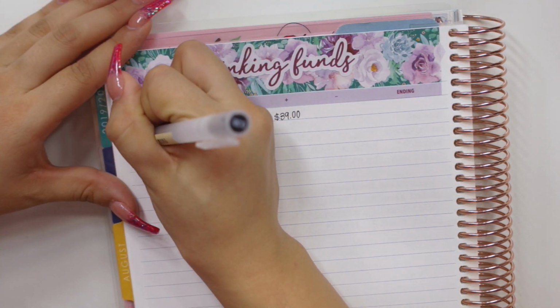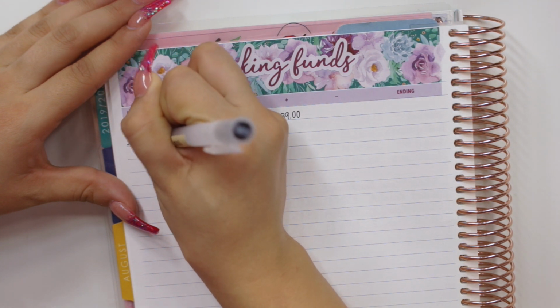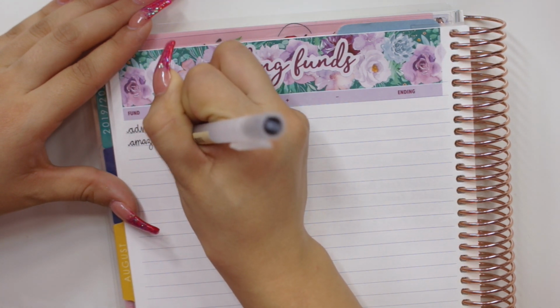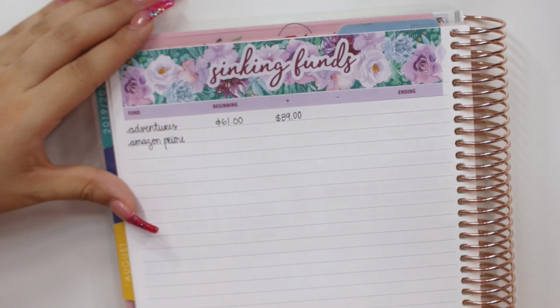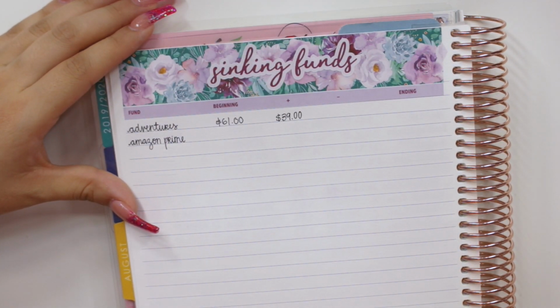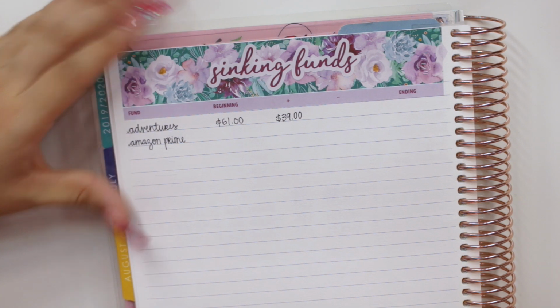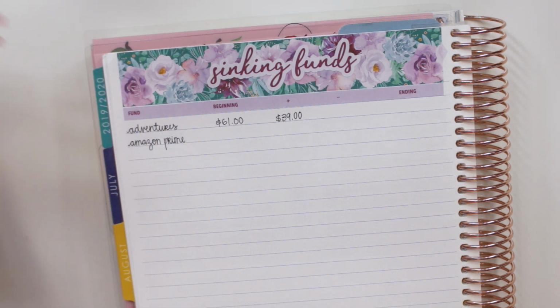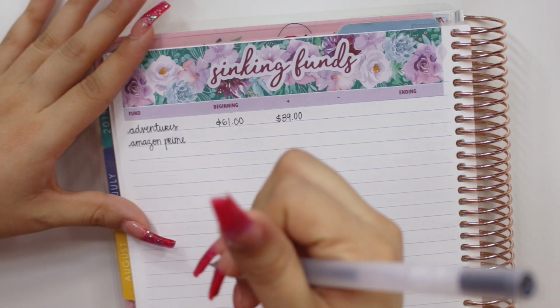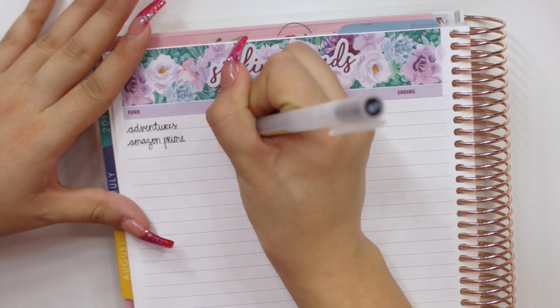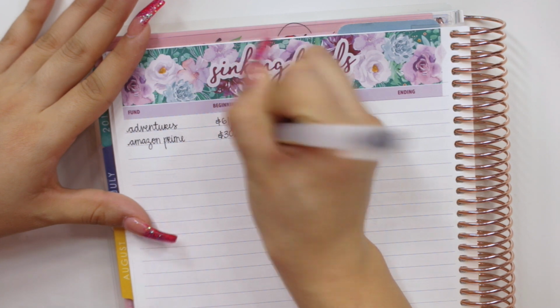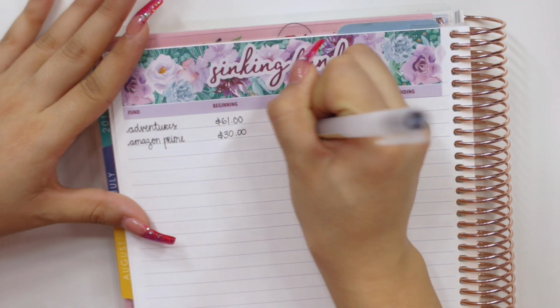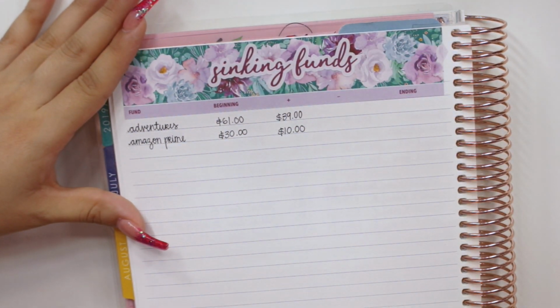Next I have Amazon Prime. Now for Amazon Prime, I do pay this yearly, and I'm on my last year of my student discount Amazon Prime, and I do split this with my parents. So the reason why I started a sinking fund is because I know it will be around $100 or over $100 for the whole year. So I am beginning with $30, and I am going to add $10 for this month.